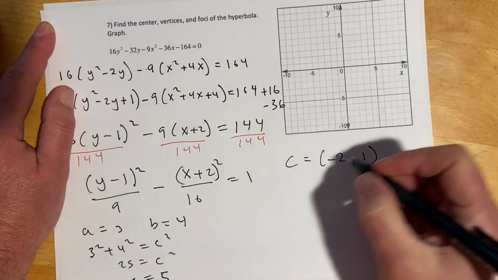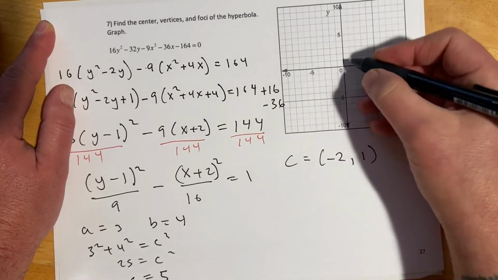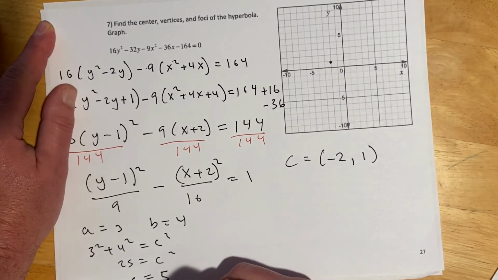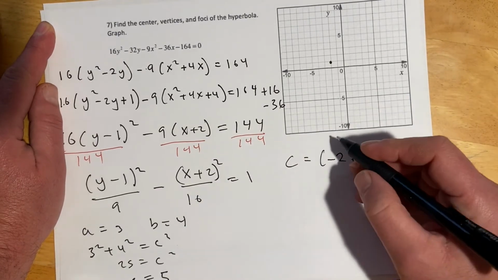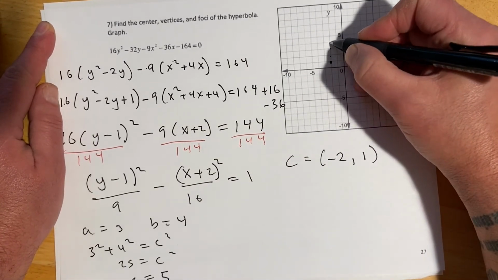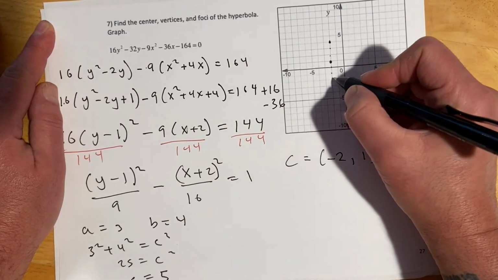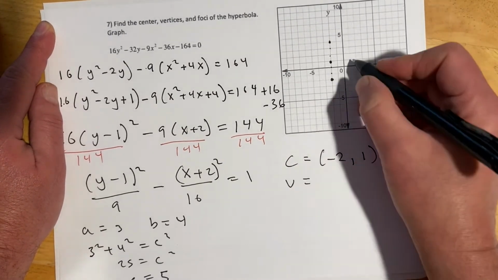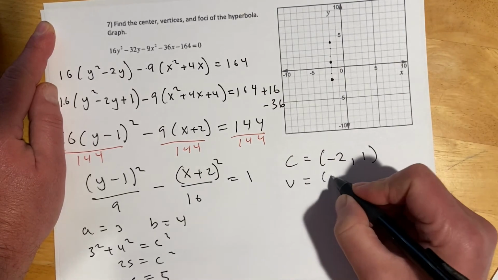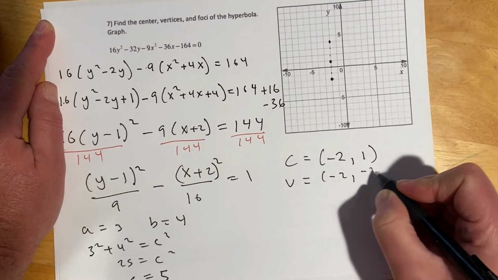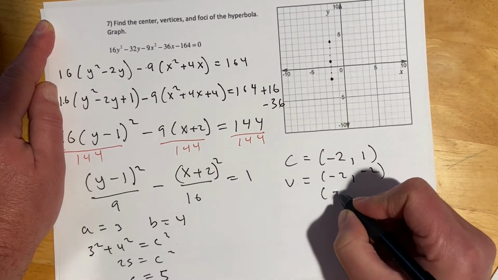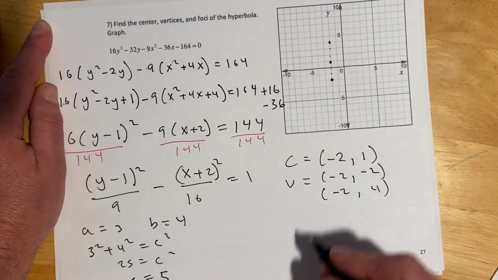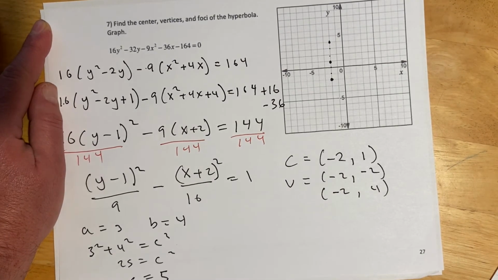And then let me get that graphed. So x is -2, y is 1. And then we know A is 3. So count 1, 2, 3, and down 1, 2, 3. And so those are going to be the vertices. So we got one here at -2, -2. And we have a second one at -2, 4, it looks like. And then the foci.